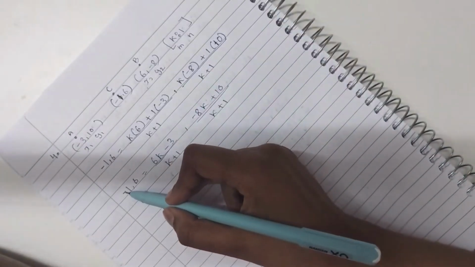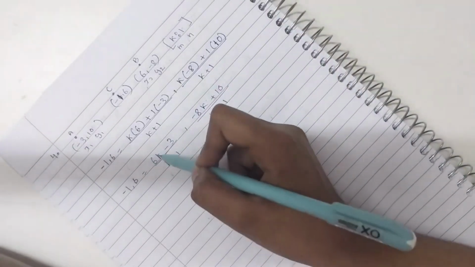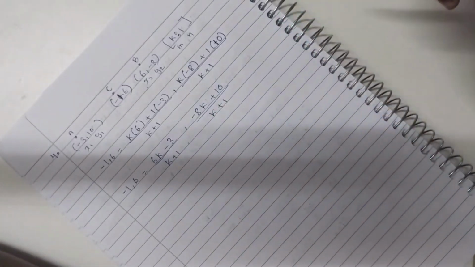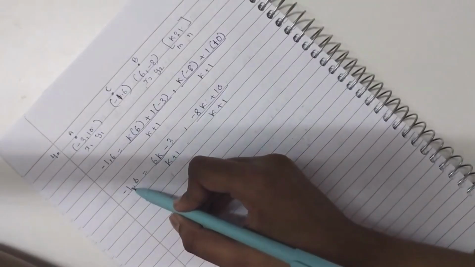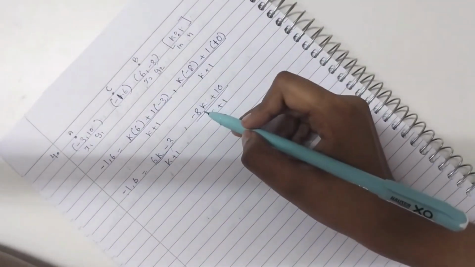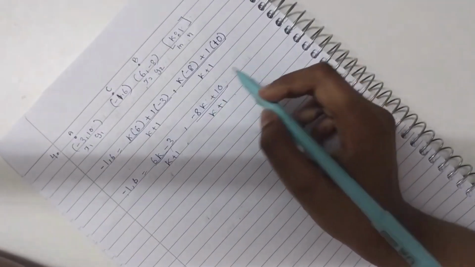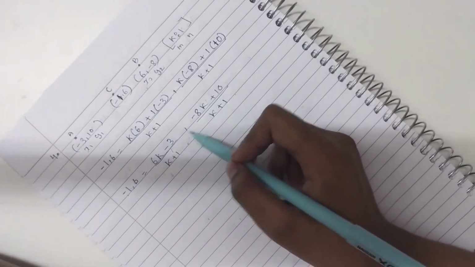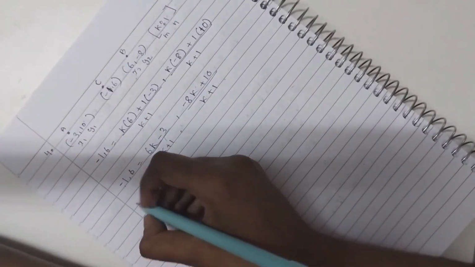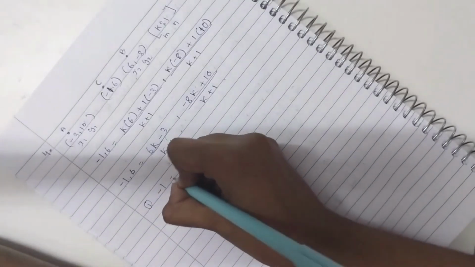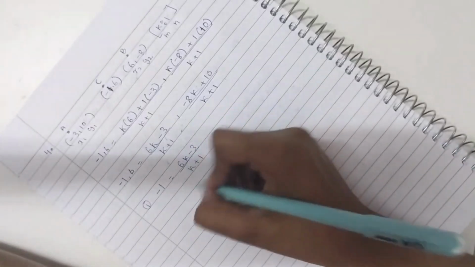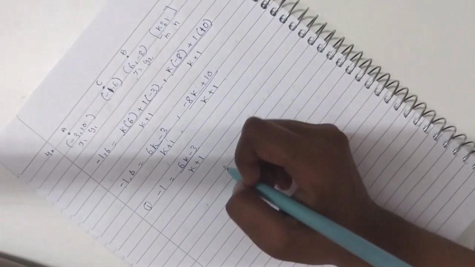And since (-1, 6) is equal to (6k minus 3 by k plus 1), comma (-8k plus 10 by k plus 1), we can say that -1 is equal to 6k minus 3 by k plus 1, or 6 is equal to -8k plus 10 by k plus 1. So we can equate either one of these situations in order to find the value of k. For example, in this scenario, we'll just take the first case where -1 is equal to 6k minus 3 by k plus 1.